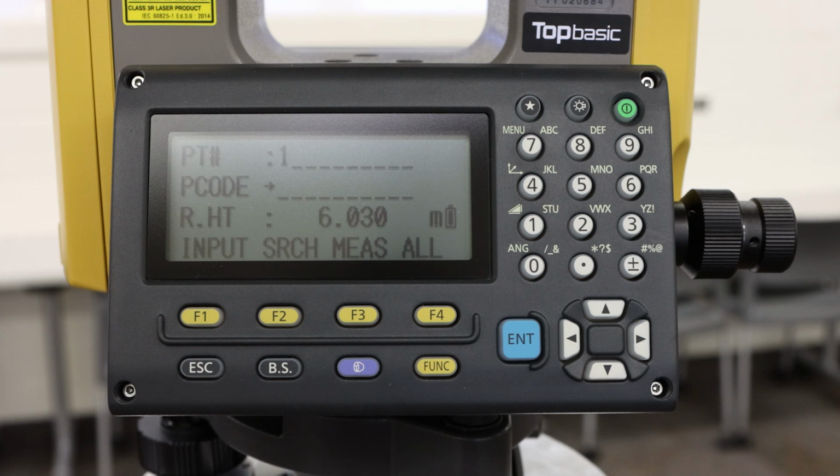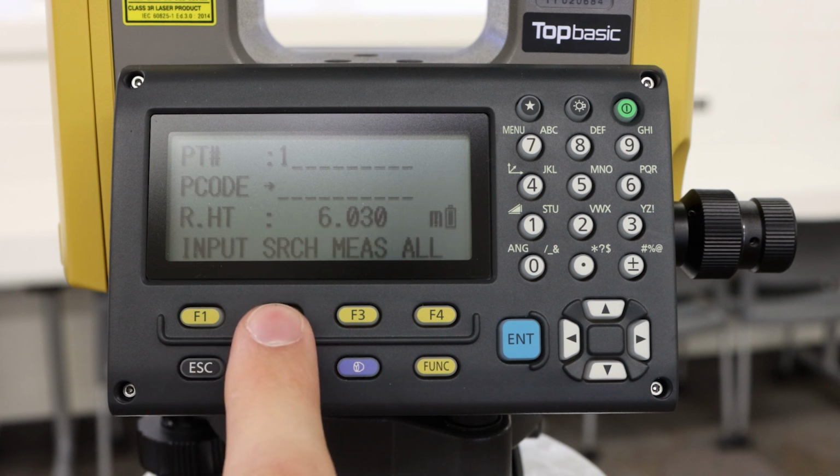The P code is the point description. It is an acronym or abbreviation used to quickly identify the point type. You can press F1 Input to type in a custom point code or press F2 Search to select from a list of pre-programmed codes.